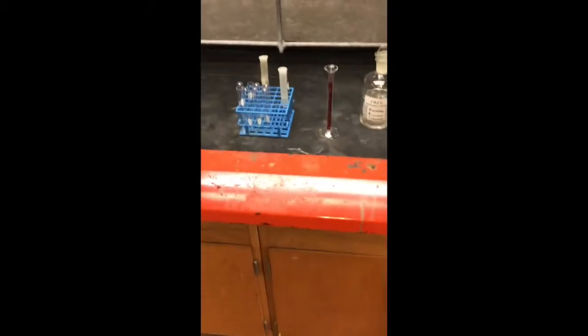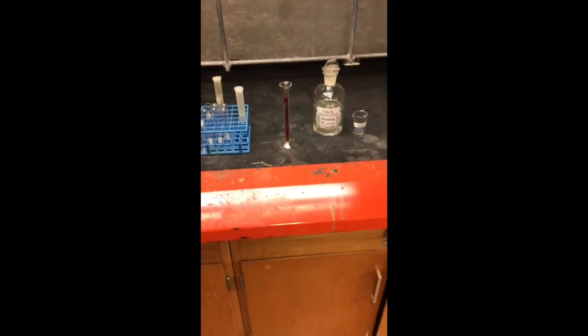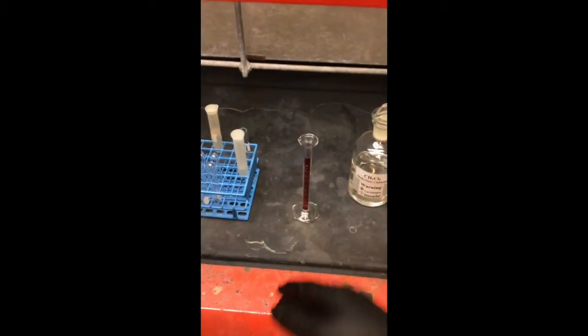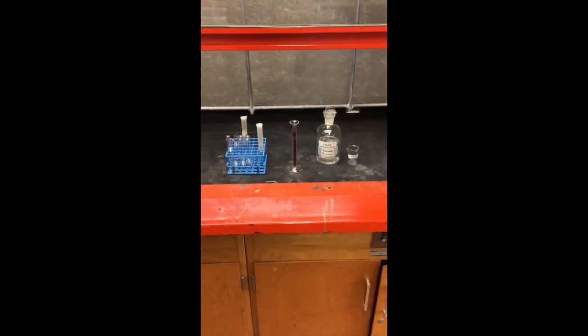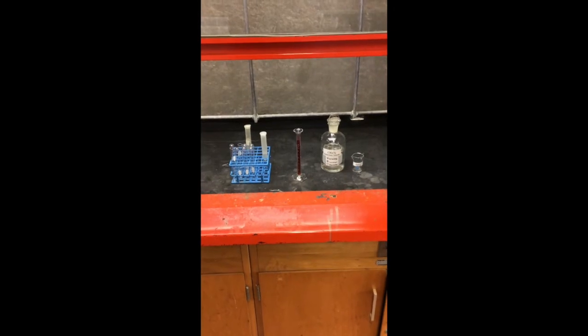You also want to be working about 6 inches back from the start of the hood. Okay, so from here, work 6 inches back, and that's going to provide the optimal airflow to keep those vapors inside of the hood and not in our face.